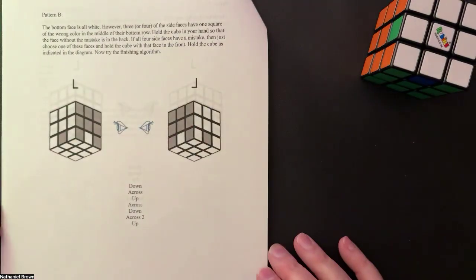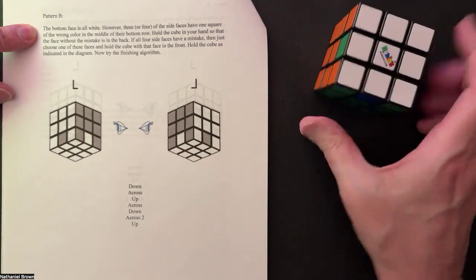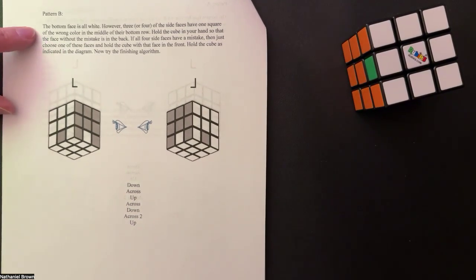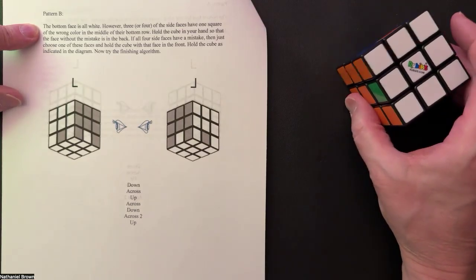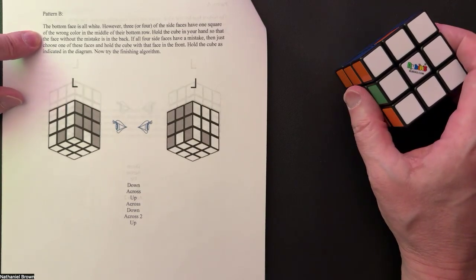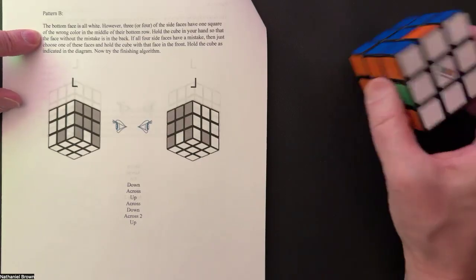Okay. Let's read this carefully. Pattern B. The bottom face is all white. Definitely pattern B. Okay. However, three or possibly four of the side faces have one square of the wrong color in the middle of their bottom row.